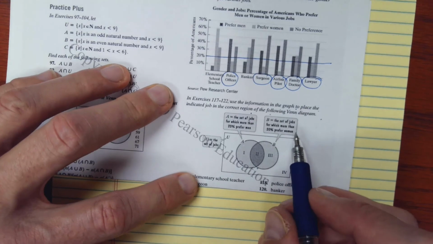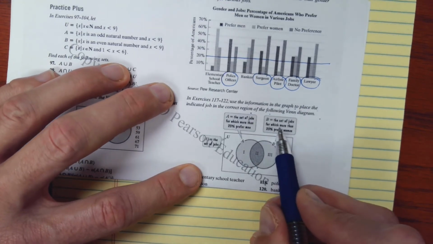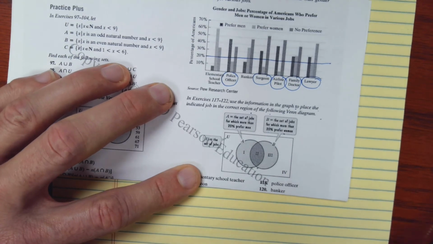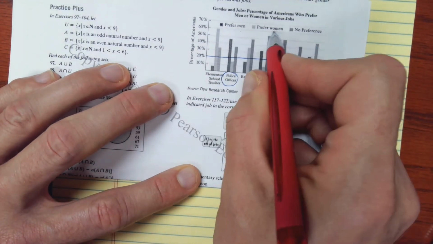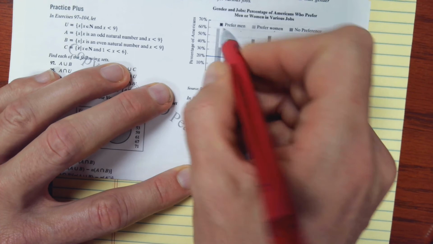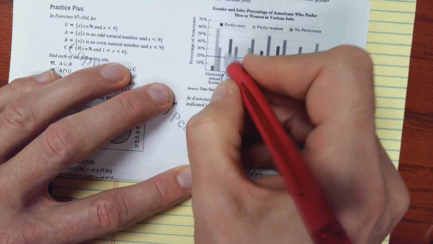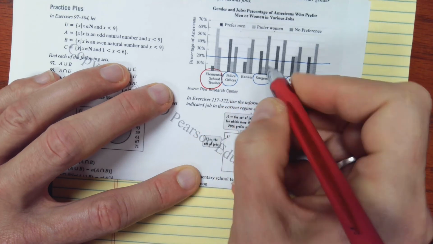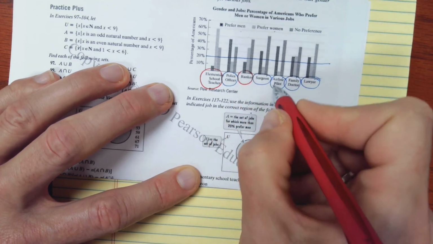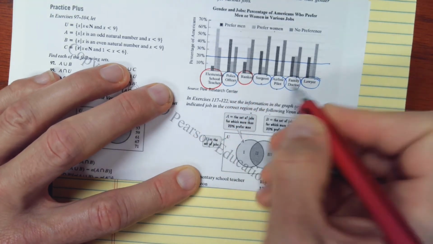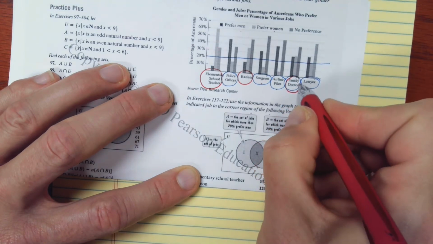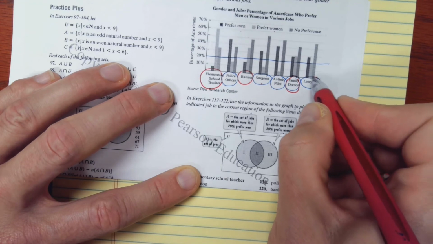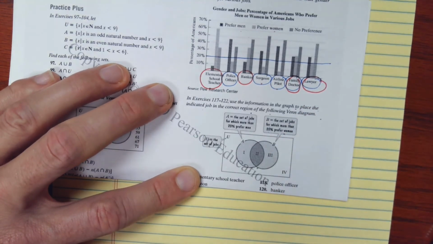And set B, the set of jobs for which more than 20% prefer women. And that would include, so prefer women is the middle bar. So that would include elementary school teachers, but not police officers, bankers, not surgeons, not airline pilots, but also family doctors, and it looks like lawyer is, I want to say it's in both of those.